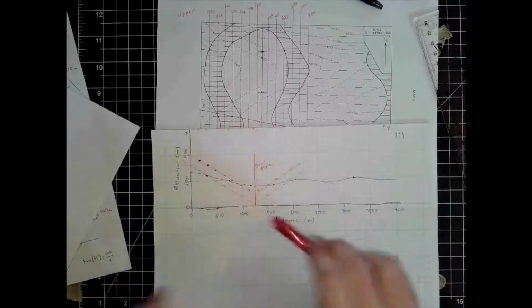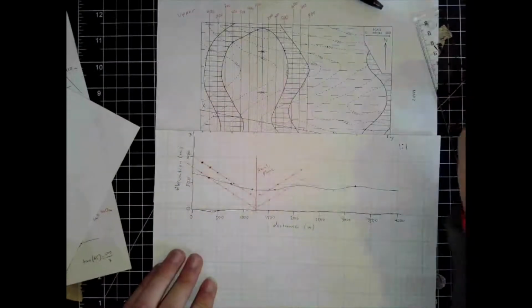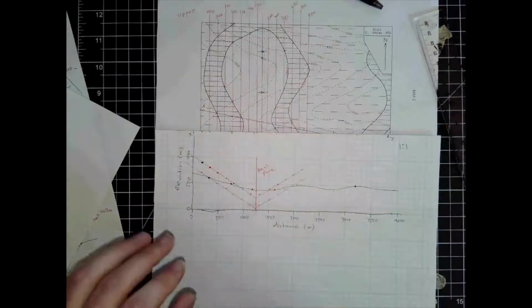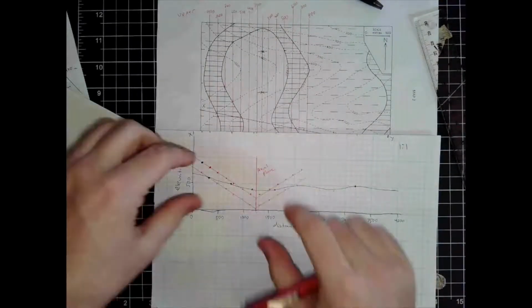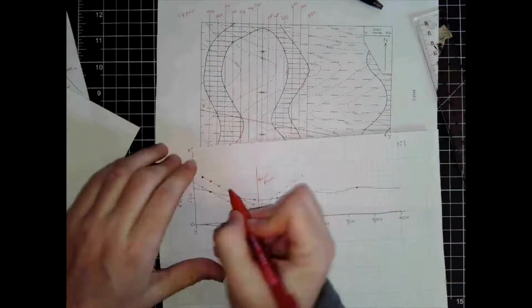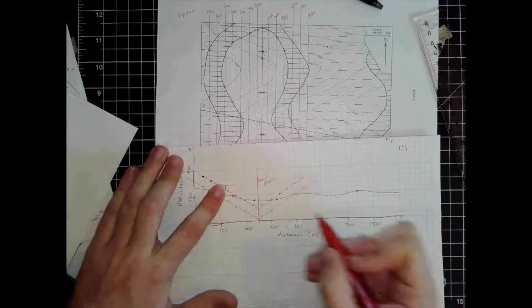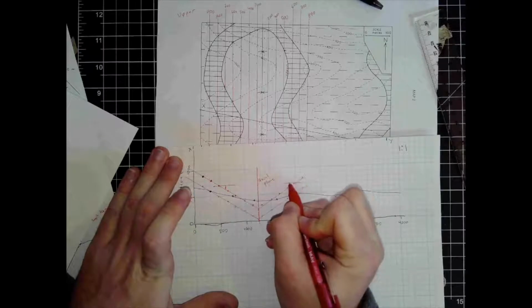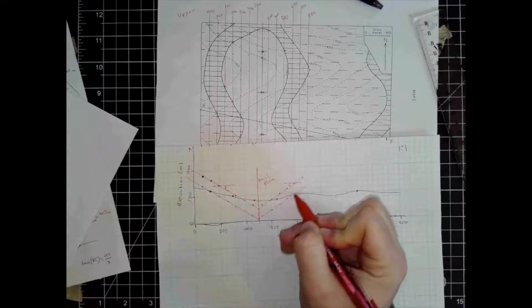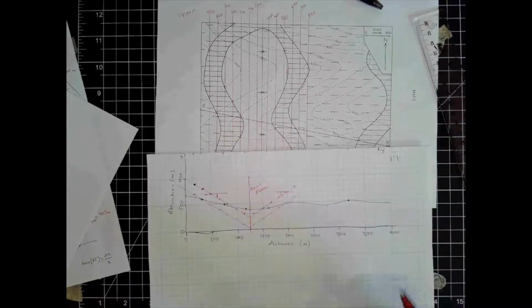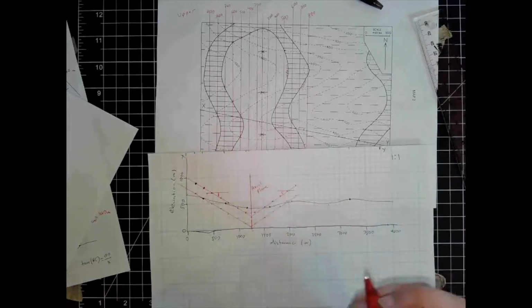But we've already constructed a very precise diagram with no vertical exaggeration. And so what you can also do is use a protractor, if you've got one, to measure this angle right here. That's the dip of this bed. That is the dip of this bed. They should be about the same.